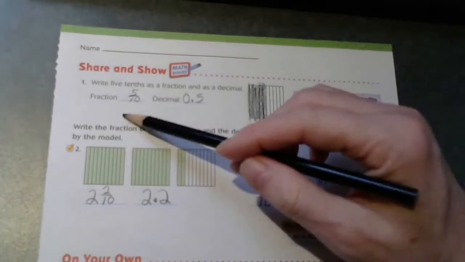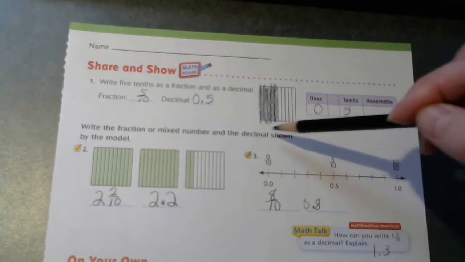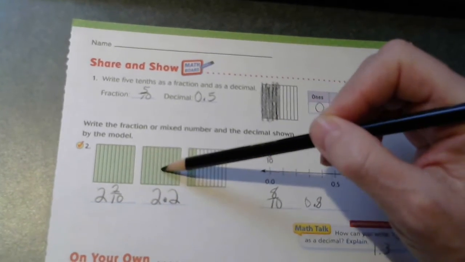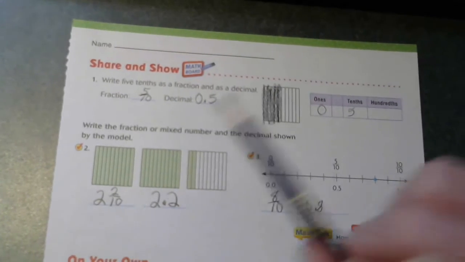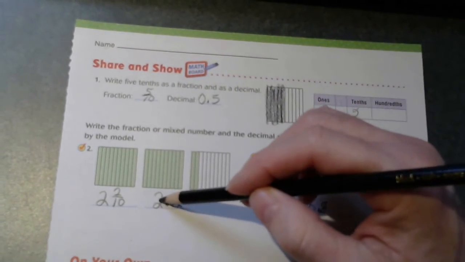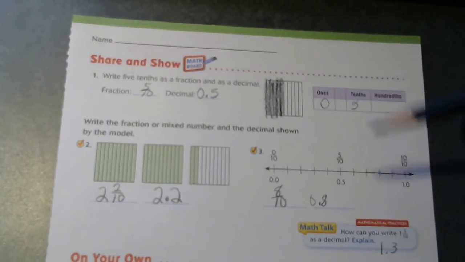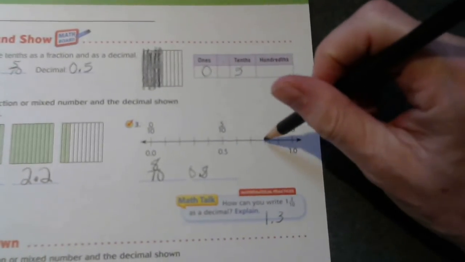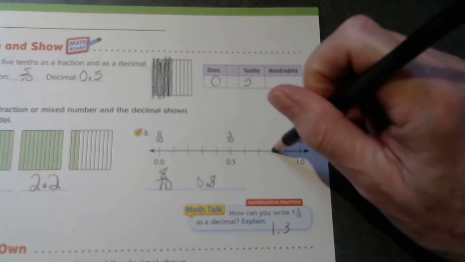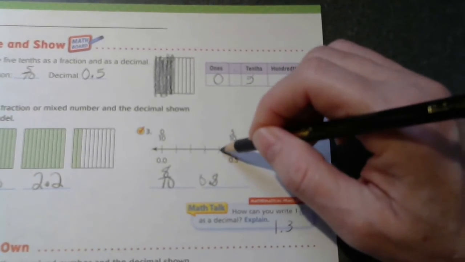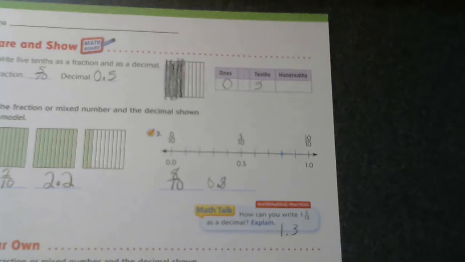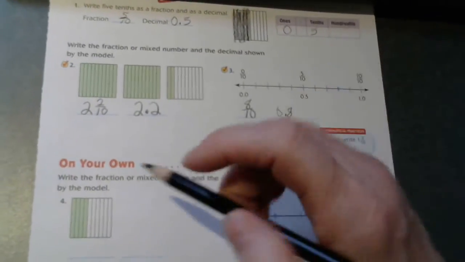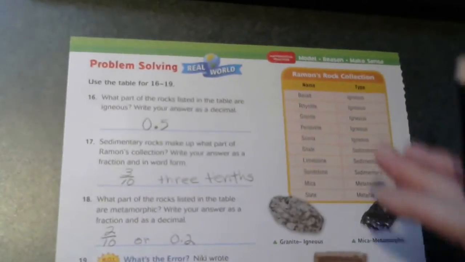Number 2 says write the fraction or mixed number and the decimal shown by the model. There are 2 wholes, so there is our 2, and 2/10, so there is our fraction. We would write that as a decimal as 2.2. On the number line, they have our dot shown as 1, 2, 3, 4, 5, 6, 7, 8, 8/10 or 0.8. Now, I'm going to let you do the rest on your own, but I want to go over the problem solving with you.